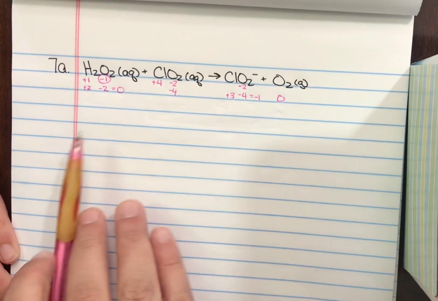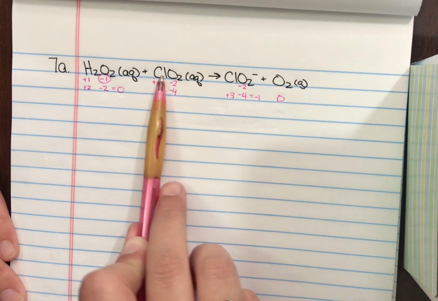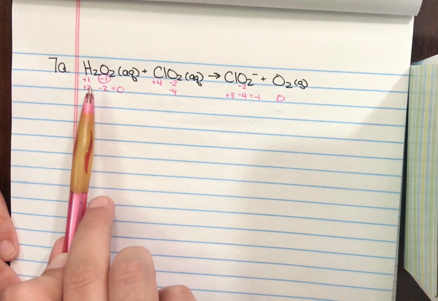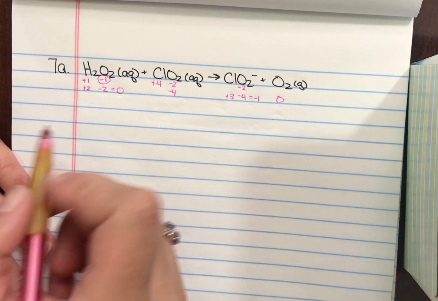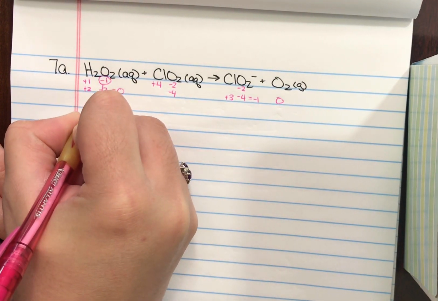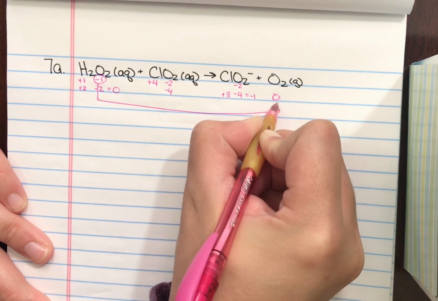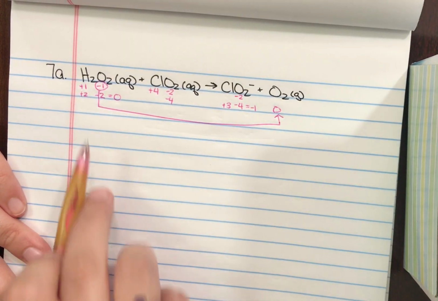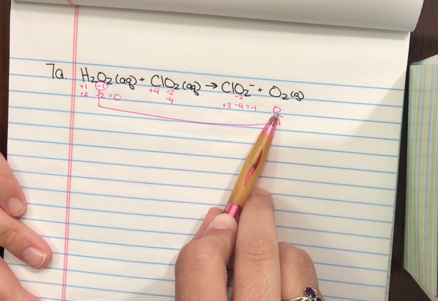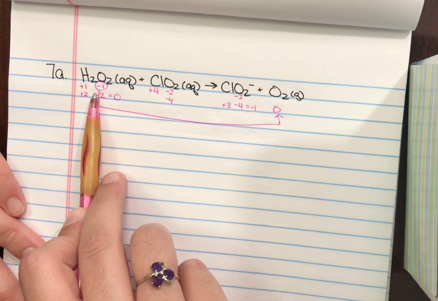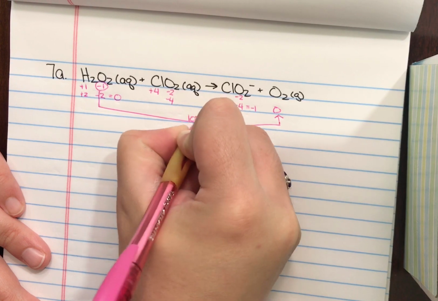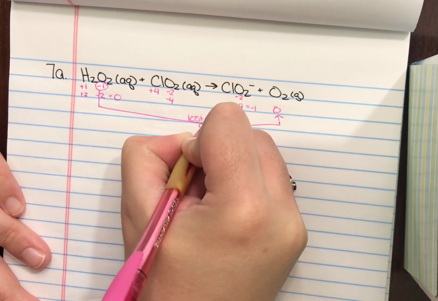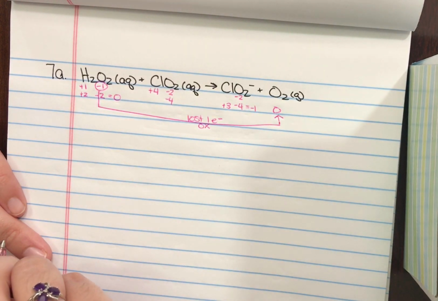So let's look. Well, we know our chlorines go together, right? So that must mean this hydrogen peroxide must go with this oxygen. So let's look. This oxygen went from a -1 to a 0. Okay, its charge changed from a -1 to a 0. So it must have lost an electron, right? Electrons are negative. It lost 1 electron. Okay, so it was oxidized.